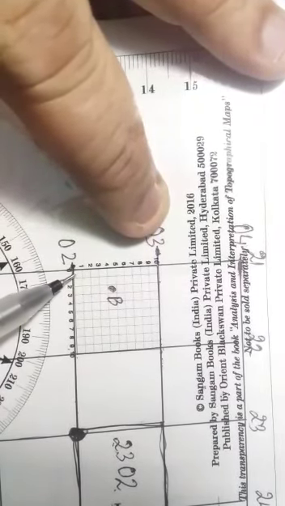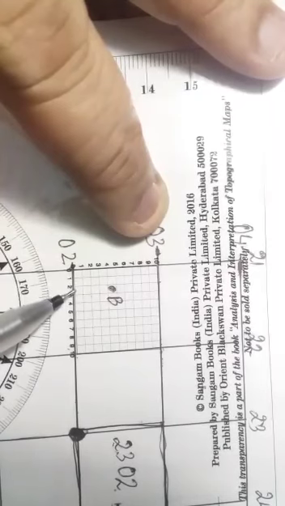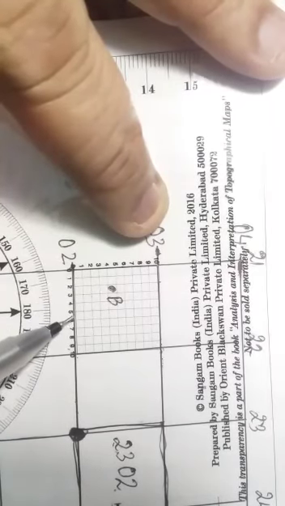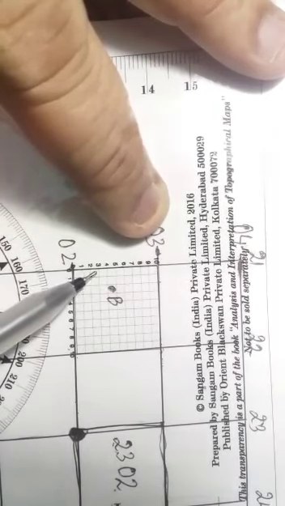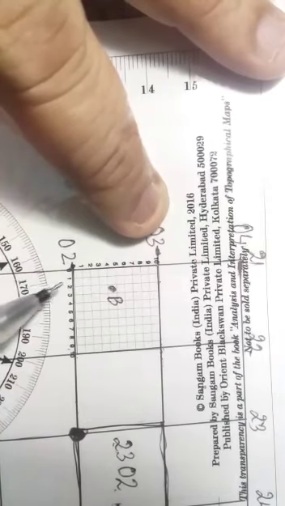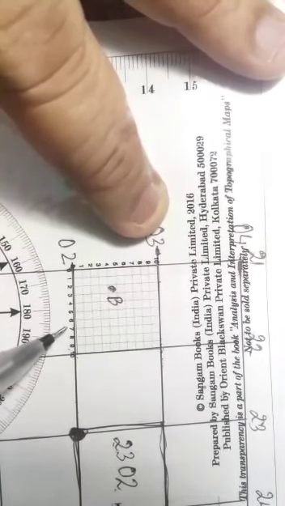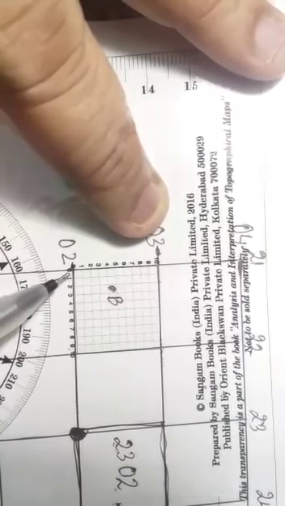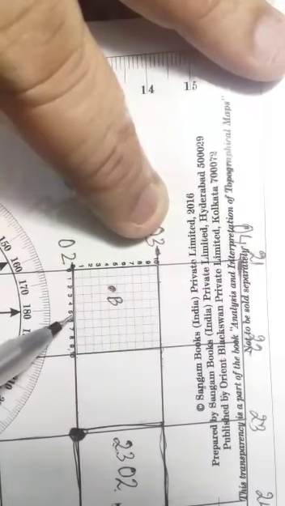If you go with the divisions, the first division will be 0, then 1 2 3 4 5 6 7 8 9. If you go with the line, it will be 1 2 3 4 5 6 7 8 9, and if you go with the division, then 0 1 2 3 4 5 6 7 8 9.